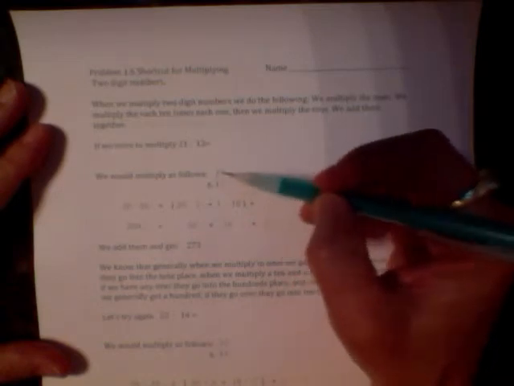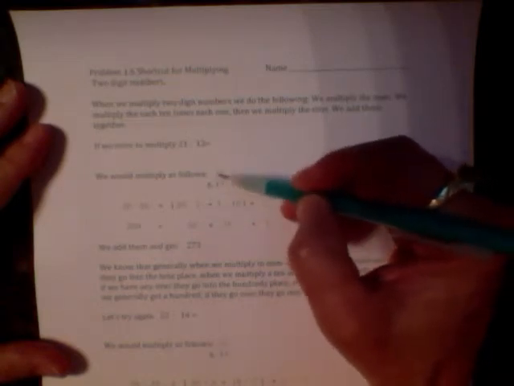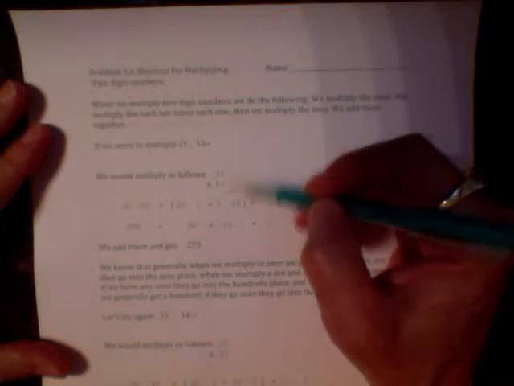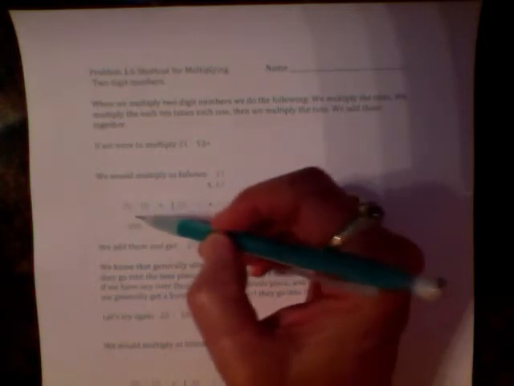These two numbers are blue, and these two numbers are red. This is blue, this is blue, blue, red, purple. I hope you're getting that. Red, blue, purple, and then red and red and red. And then when those are totaled up, we get 273.